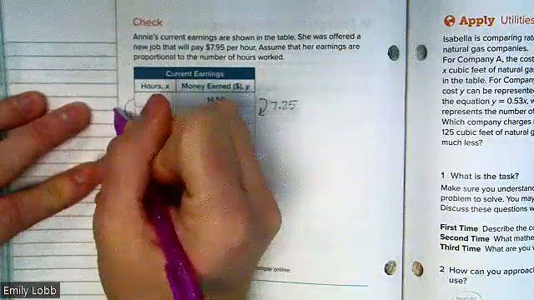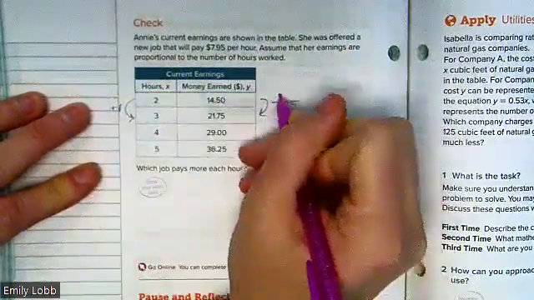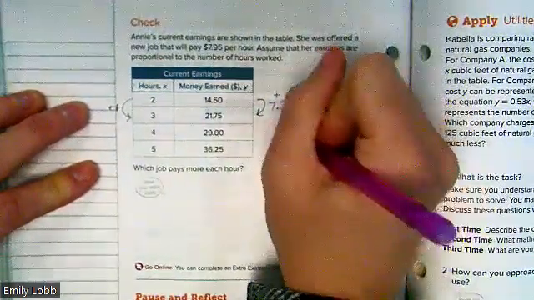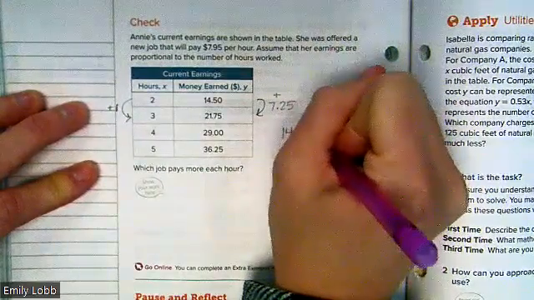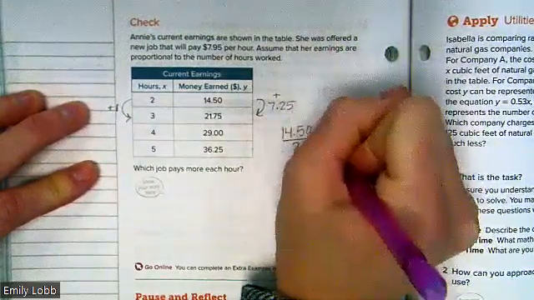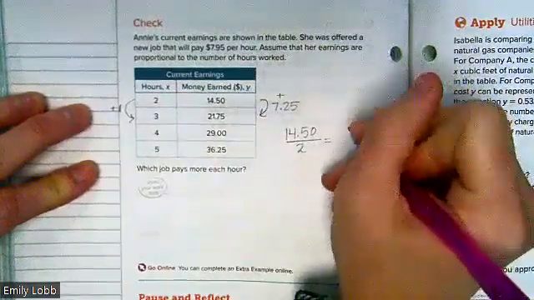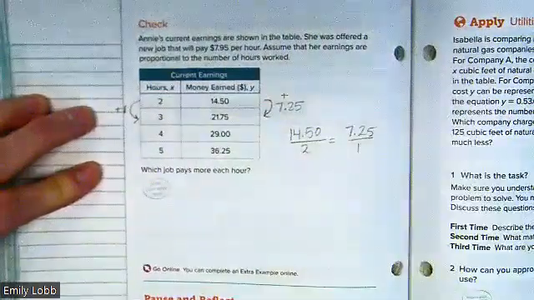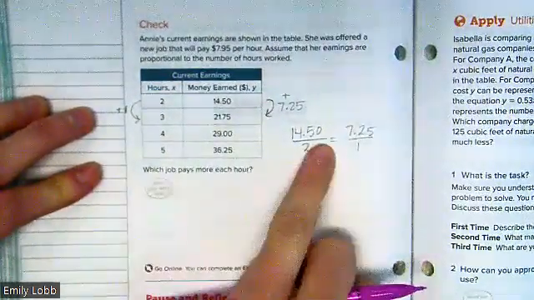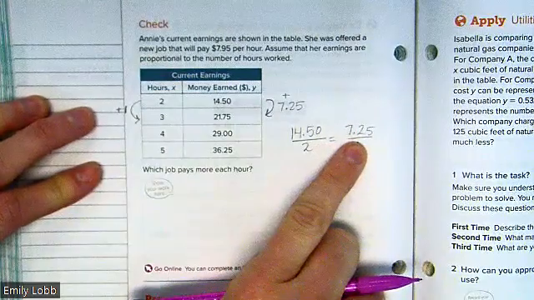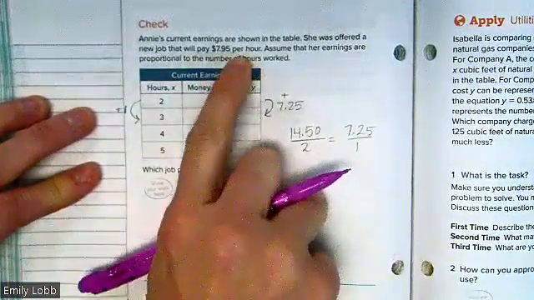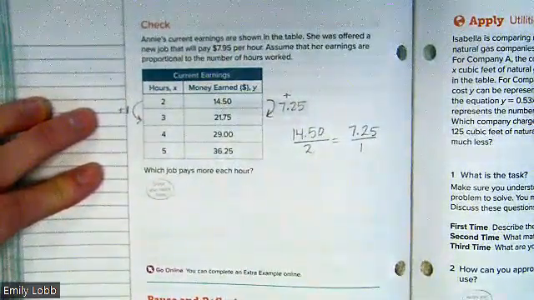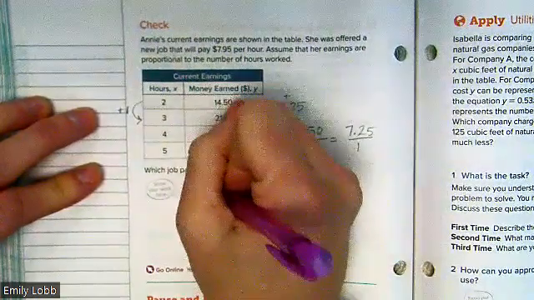And notice this is going up 1. Or you can think of it like we were just thinking of it, $14.50 divided by 2. If we divide them both by 2, we end up with $7.25 per 1 hour, which is what we want, right? So currently, they're making $7.25 per hour. The new job pays $7.95 per hour. So which pays more, the current or the new? The new job.